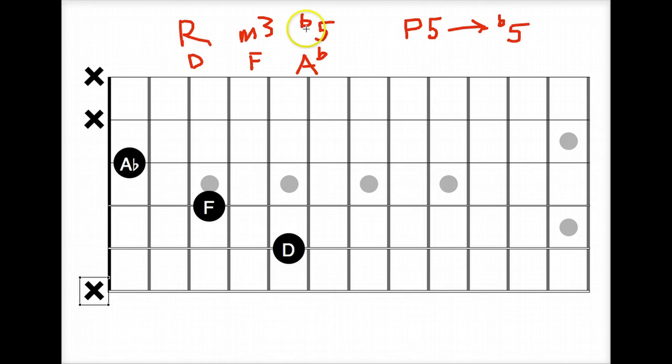So when we look at the distance, remember intervals are just distances. So the distance of the D to the F, that's a minor third. We're familiar with that. That's just 3 half steps. And then the distance of D to A flat is 6 half steps. Okay, so a perfect fifth is 7 half steps or 7 frets. The distance of a diminished fifth or a flat 5 is 6 half steps.